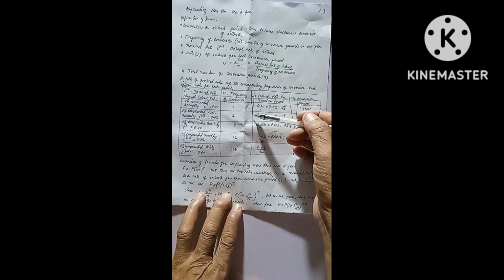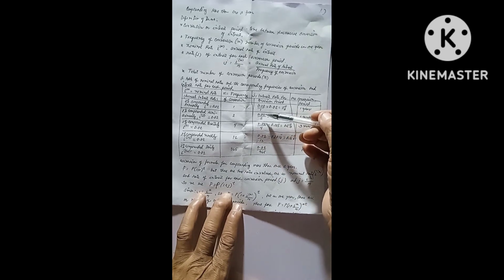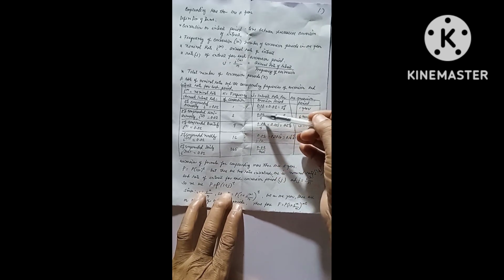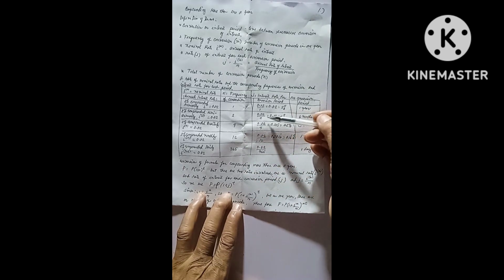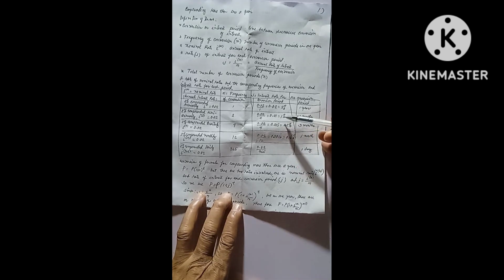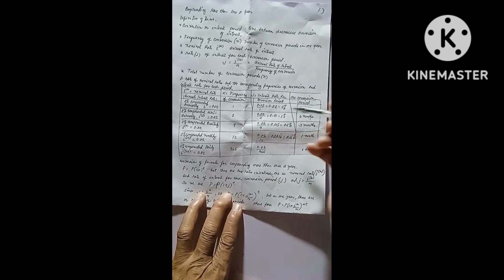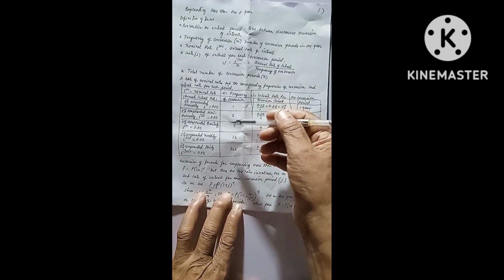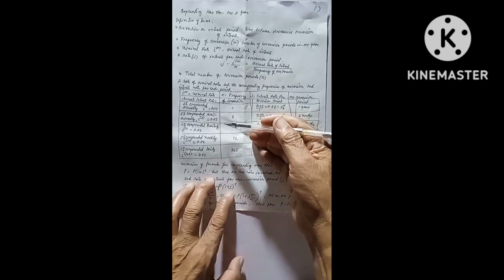And so the rate per conversion period is 0.02 divided by 2 because there are 2 conversions in 1 year. So 0.02 divided by 2 equals 0.01, which equals 1%. And there is 1 conversion period in 6 months, so in a year there are 2. The frequency of conversion is 2.